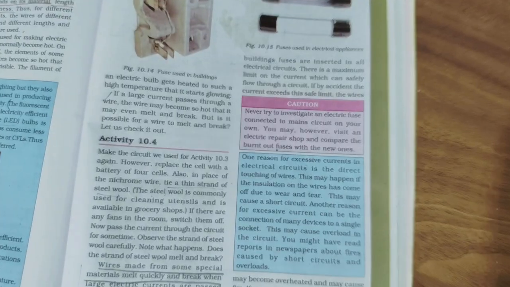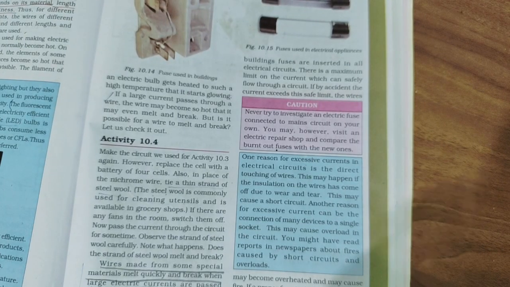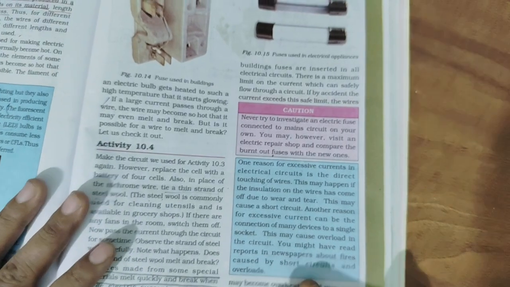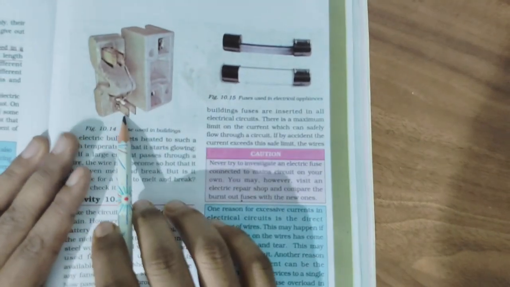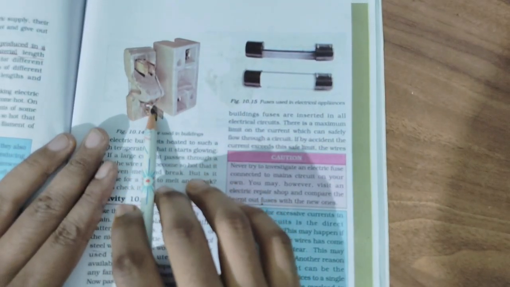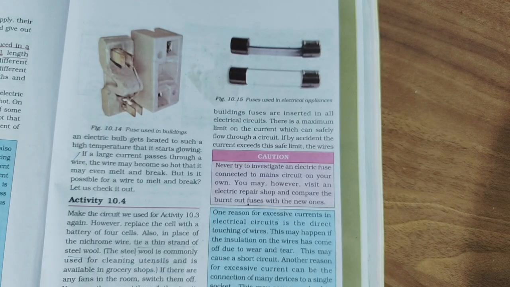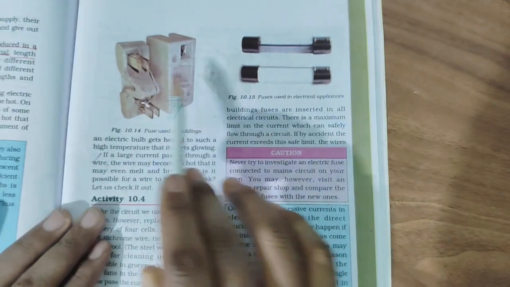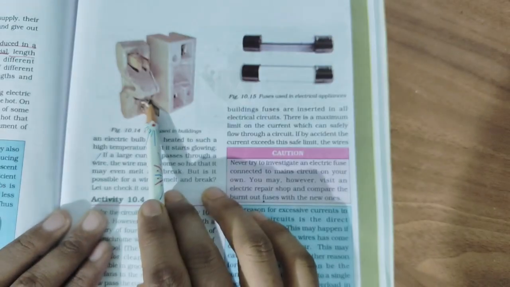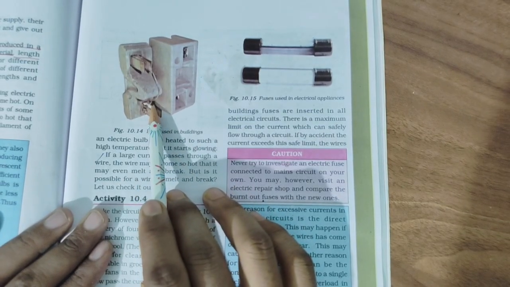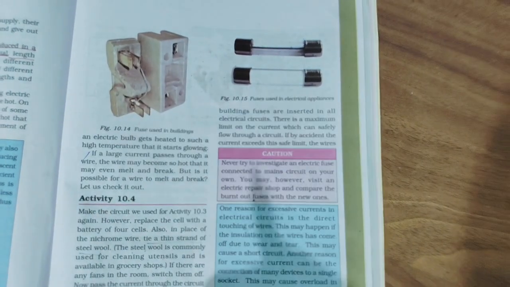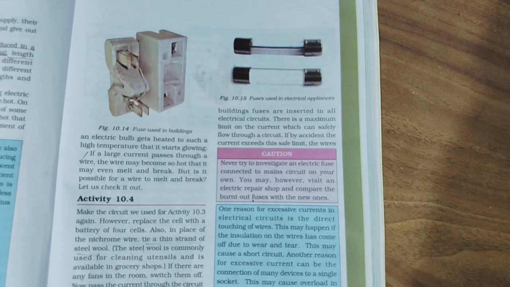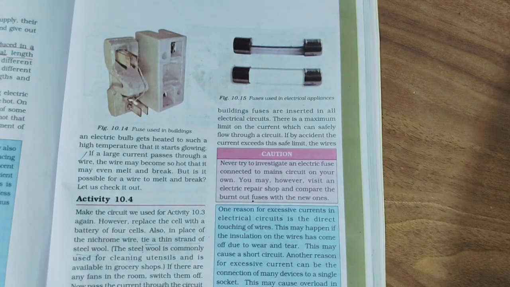We also use the heating effect of electric current in making a fuse. So what is a fuse? Some students have seen this. This is a fuse. What is happening here? There is a wire present here. When electric current passes through it, we know wires get heated, and sometimes a wire breaks when more current is given than its capacity.